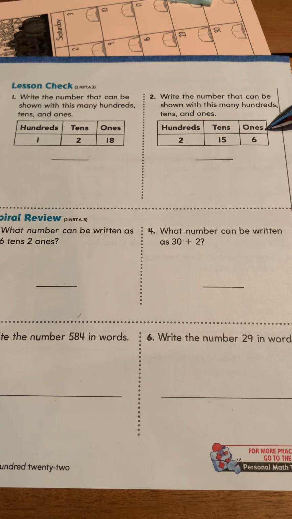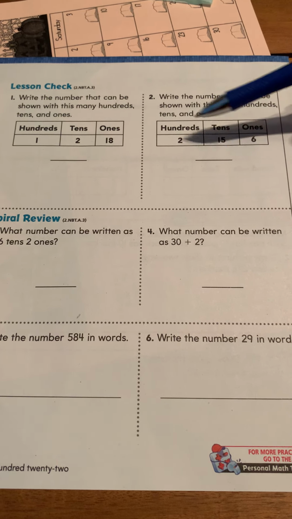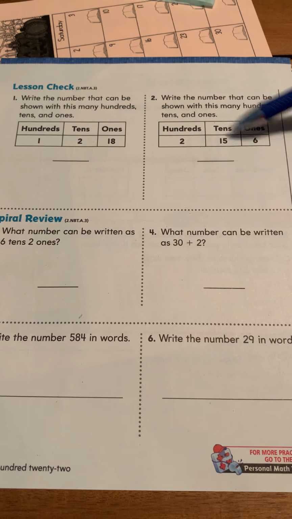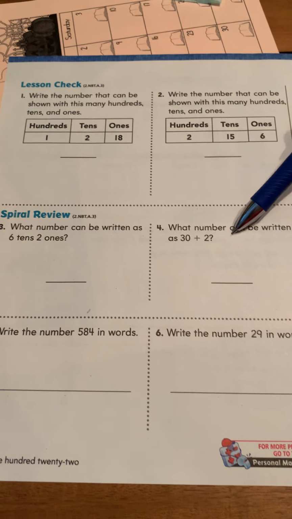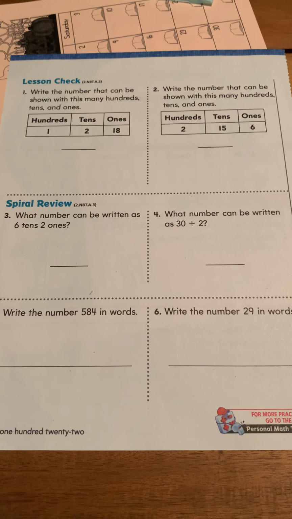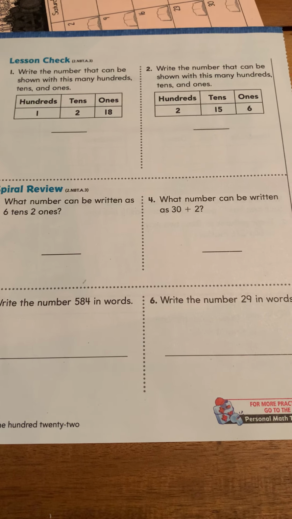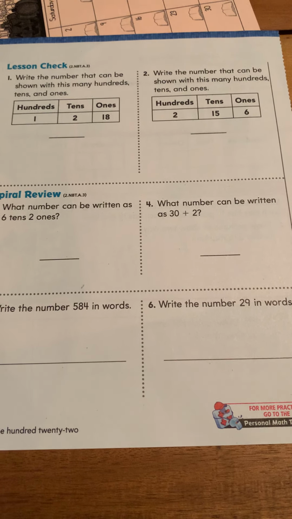What number is this? Draw it out so you don't get stuck with this. Draw this out and count it up. And then these ones are review from last week. Okay, you can do it. Bring this back to your teacher.